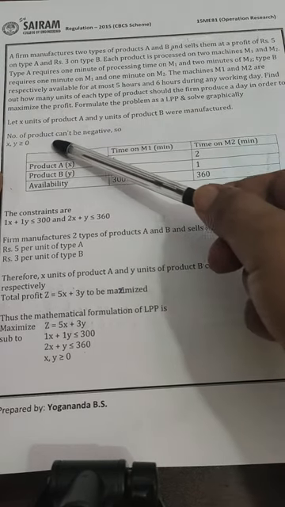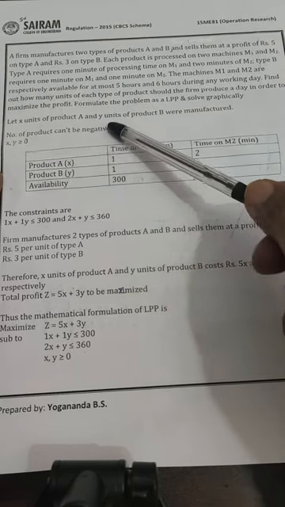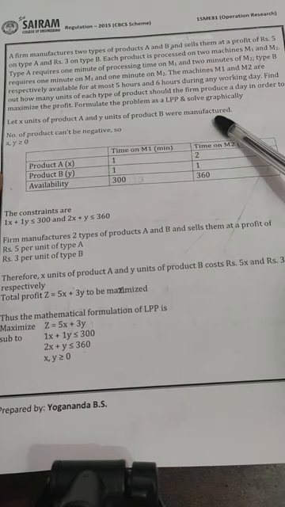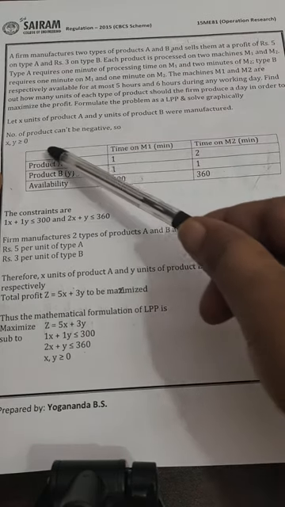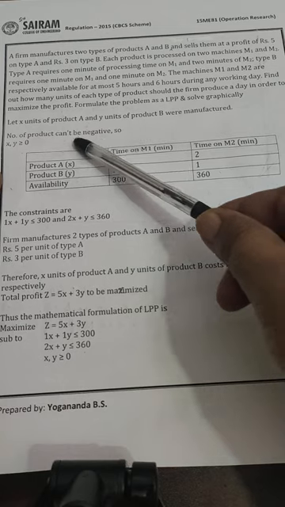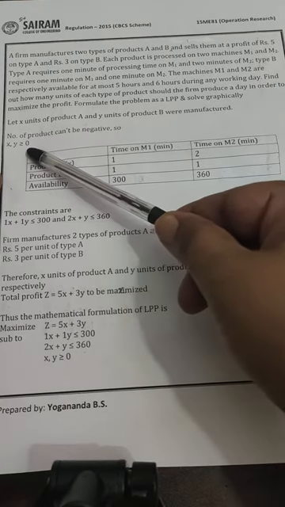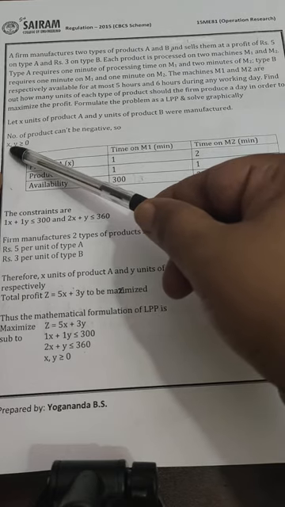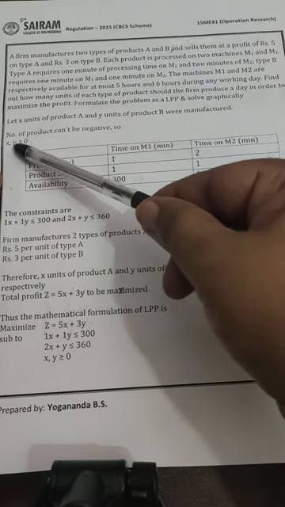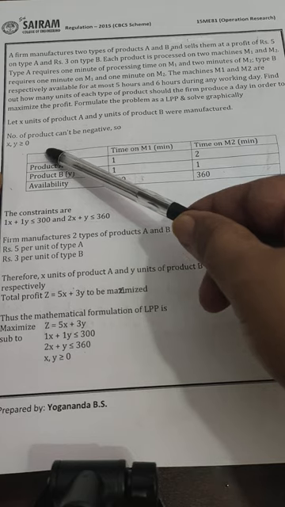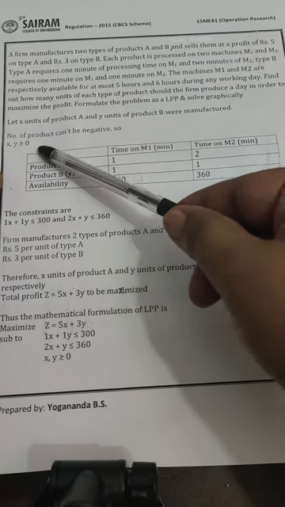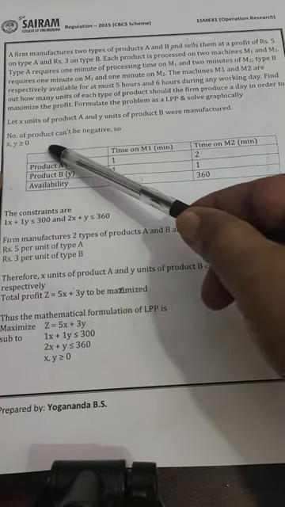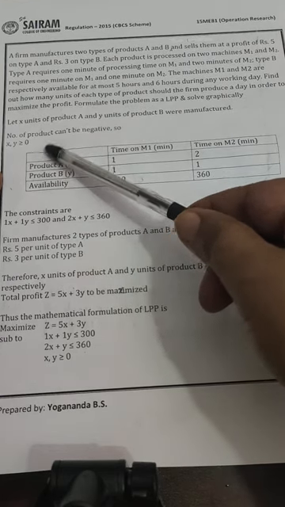Now I will consider that X units of product A and Y units of product B are manufactured. The number of products produced cannot be negative. That means X, Y greater than or equal to 0. So if I don't produce anything, X and Y will take 0 value. If I produce some products of A and B, X and Y will take positive values.